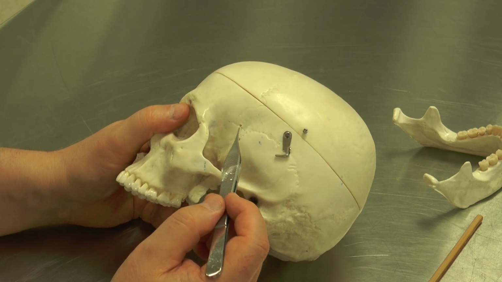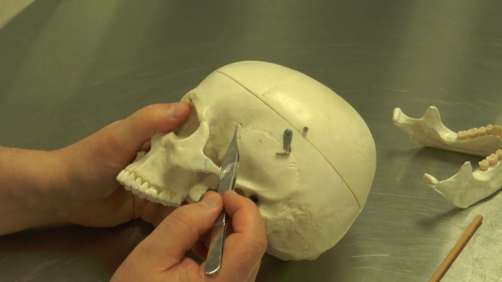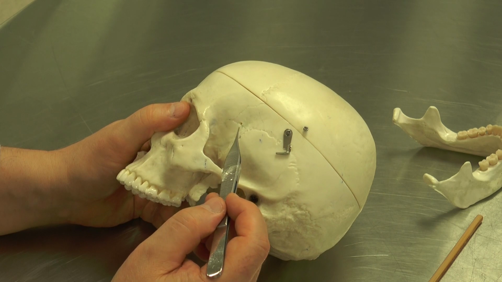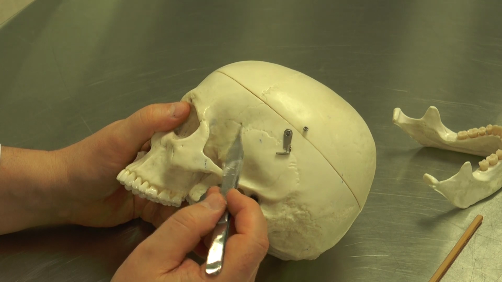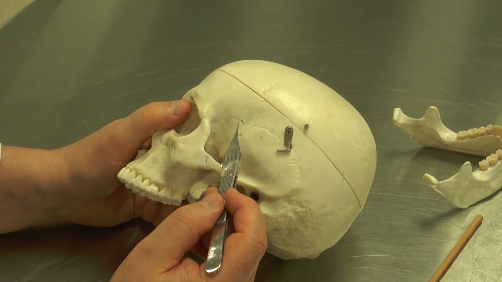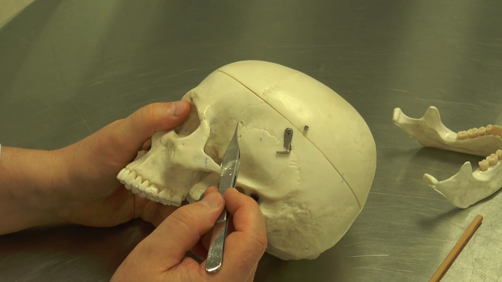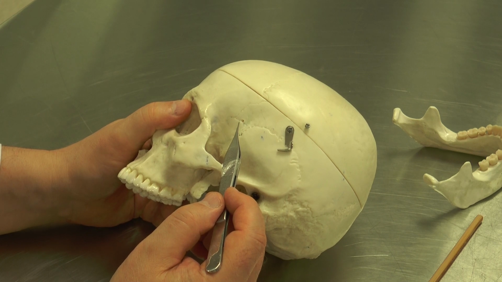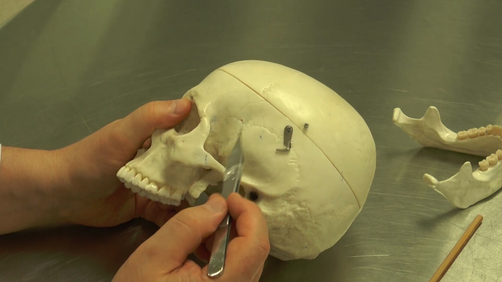The pterion is an important landmark in that just behind it we have the middle meningeal artery. So when this area gets fractured, the middle meningeal artery can also be damaged. There would be a hemorrhage, and this hemorrhage would go to the extradural area. So we have an extradural hematoma when this area gets fractured.